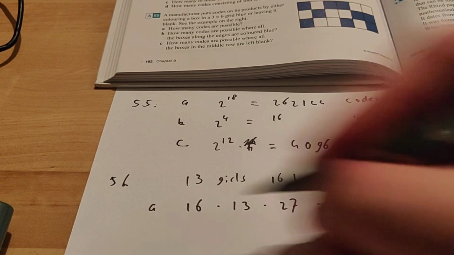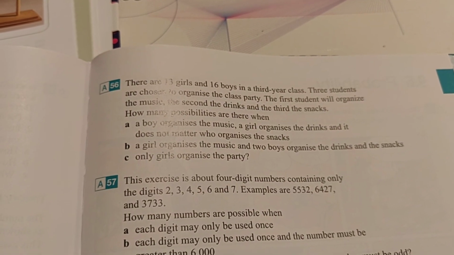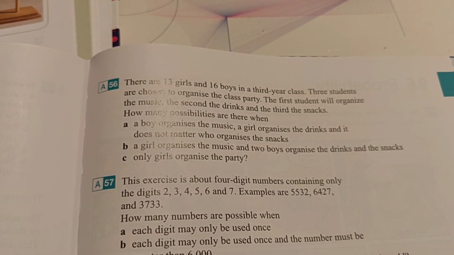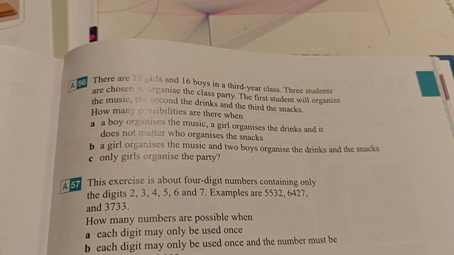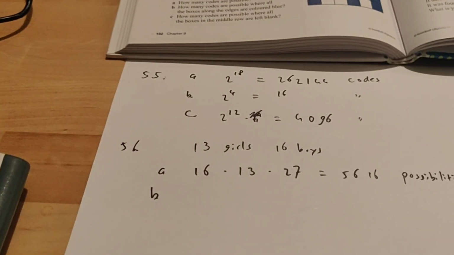Alright. Moving on to exercise B. There, the question says that how many possibilities are there when a girl organizes the music and 2 boys organize the drinks and the snacks. So one boy organizes the drinks and one boy organizes the snacks for us. Let's calculate how much that is.